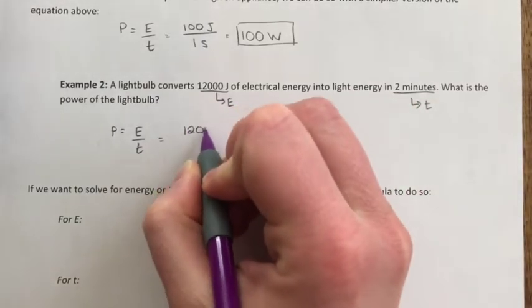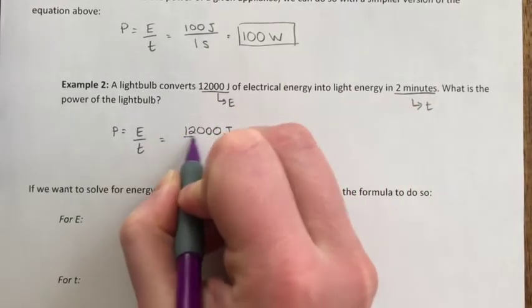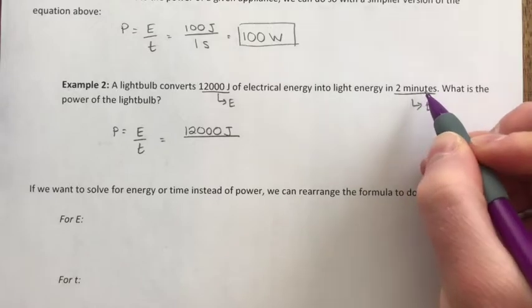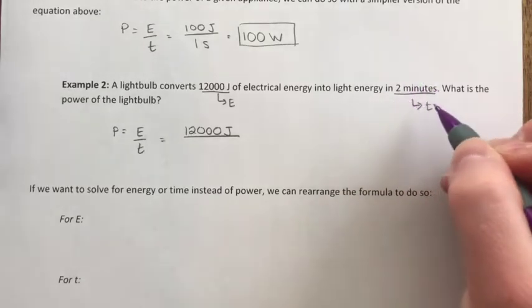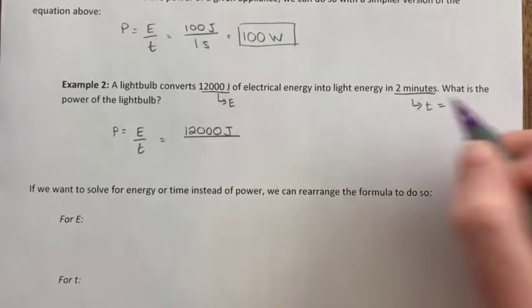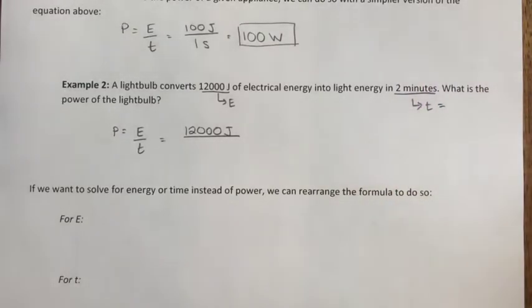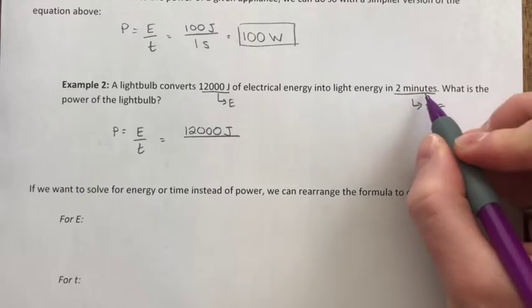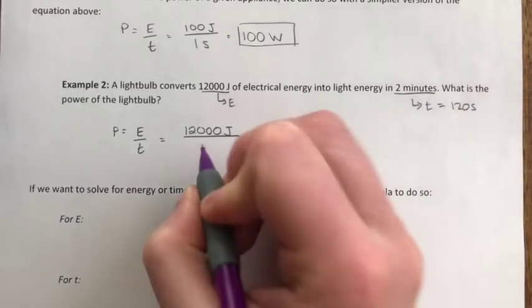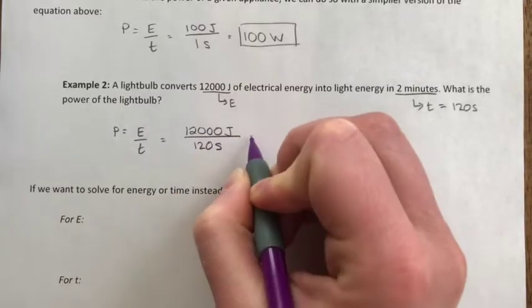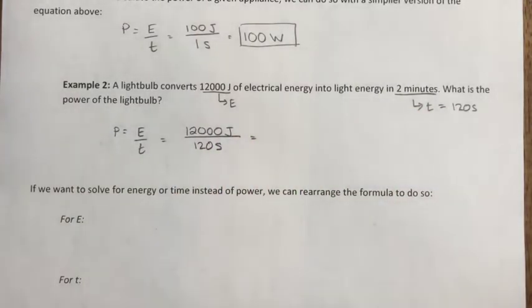Then we need to substitute this information in. We can write 12,000 joules right away. Can I write 2 minutes here? No, I can't, because we always want our time to be measured in seconds. So we have to figure out how many seconds are in 2 minutes. We know that 1 minute is 60 seconds, so this would be 120 seconds, and that's what we're going to plug into our formula.